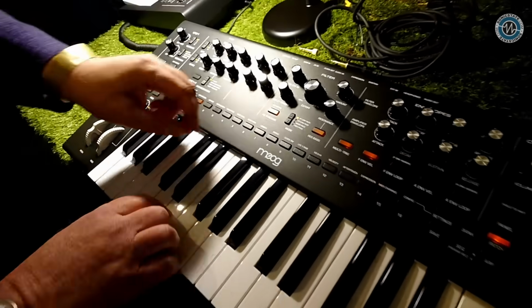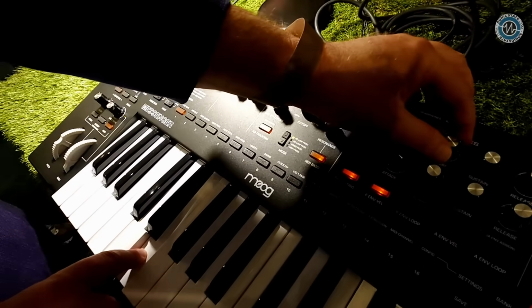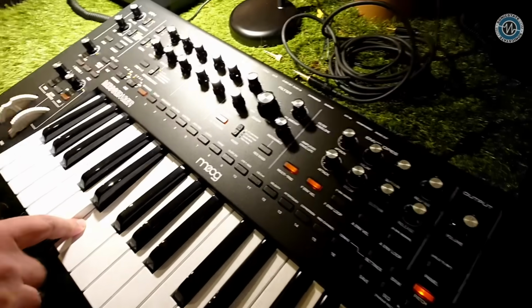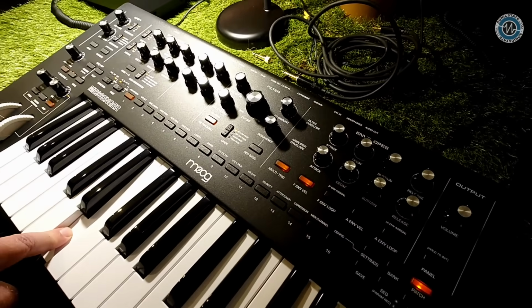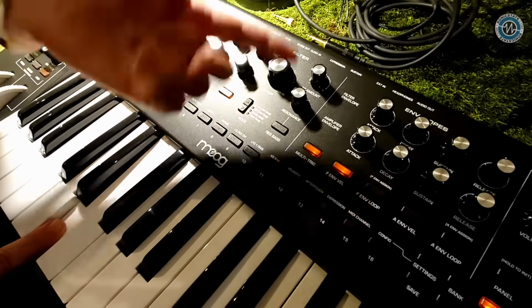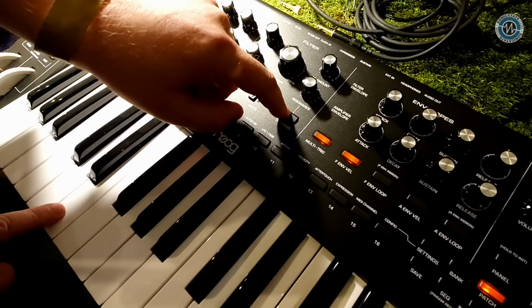And if you want the classic sound, you just turn that off. But if you want to have the resonance and all the bass too.